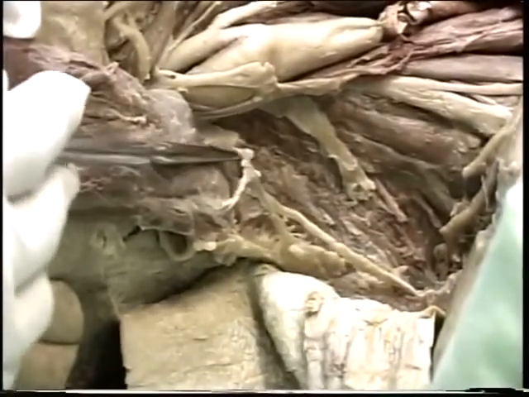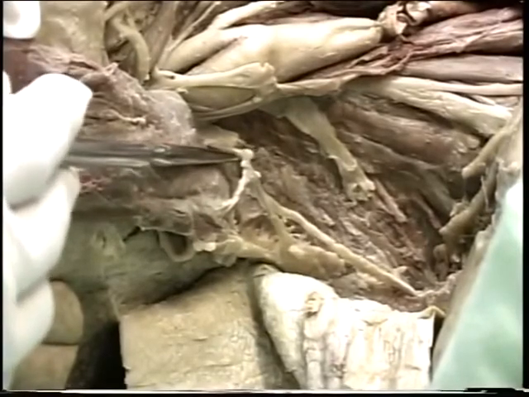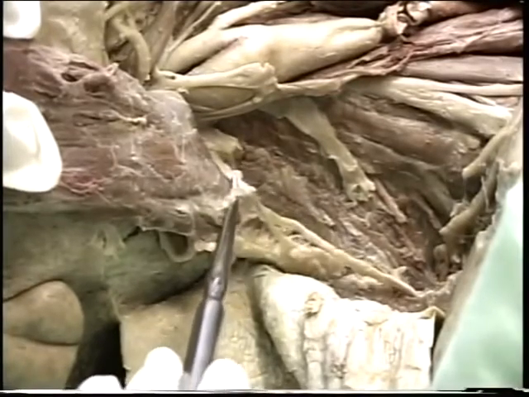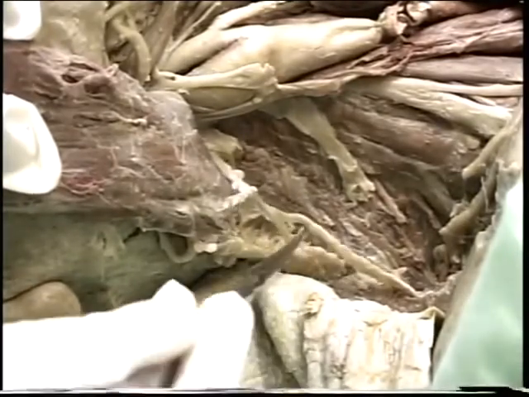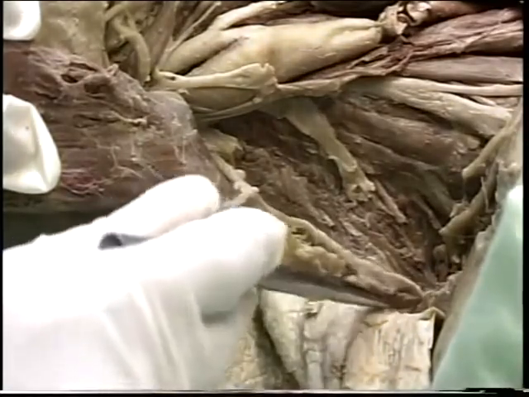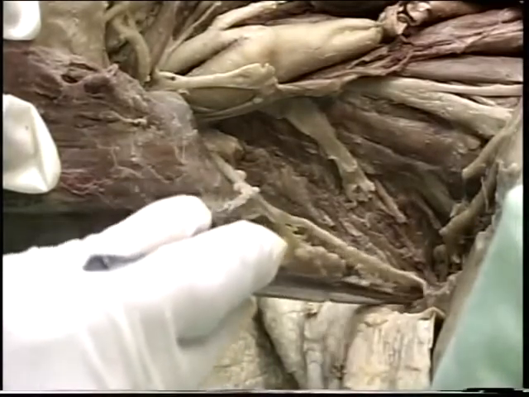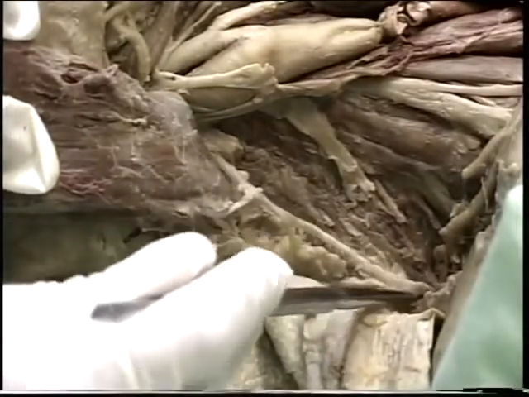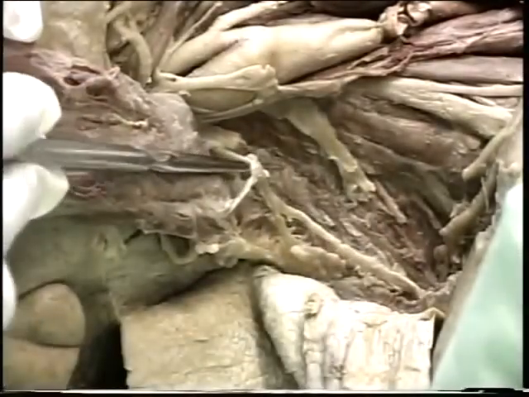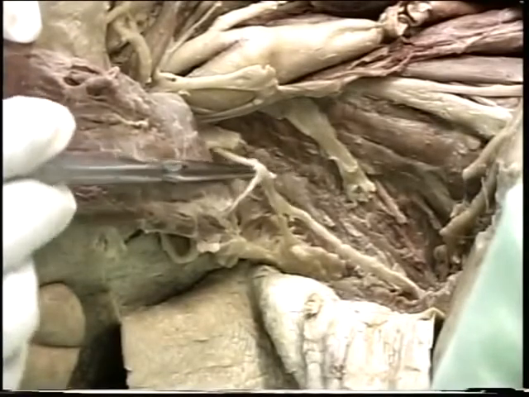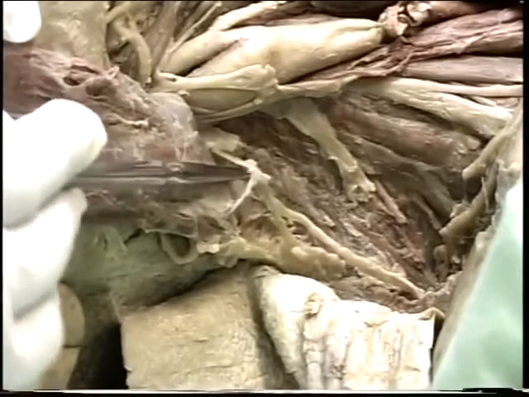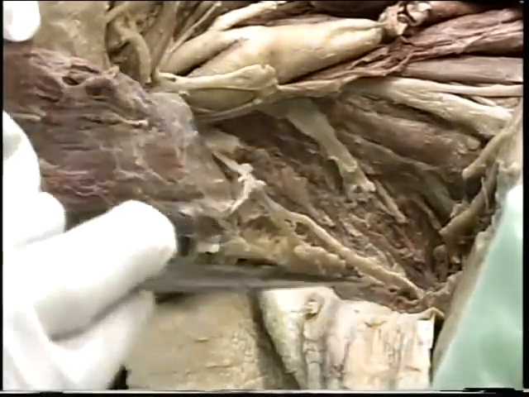This gives innervation to two muscles, the sternocleidomastoid muscle. You can see the fibers coming into the muscle, and after supplying this, it passes through the floor of the posterior triangle to enter the trapezius muscle, which it supplies. So this is your 11th cranial nerve, the accessory nerve, also known as the spinal accessory, which is an important content of this posterior triangle.